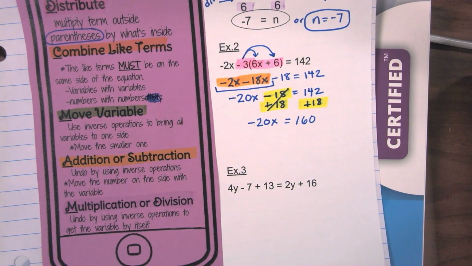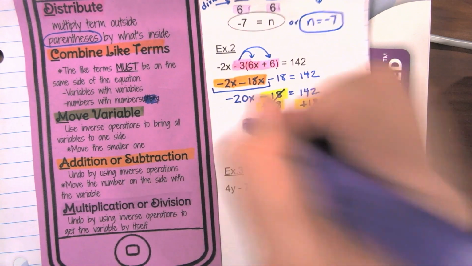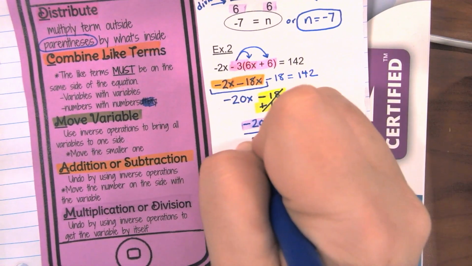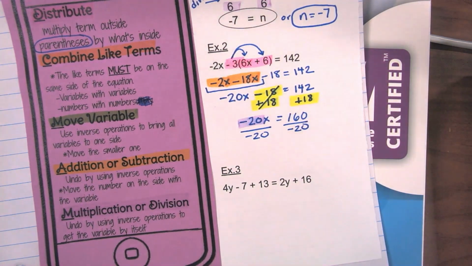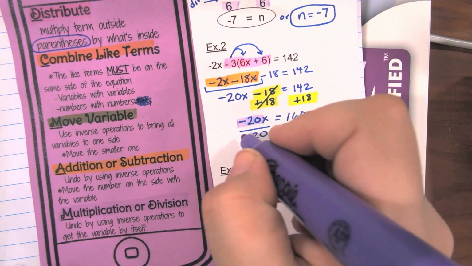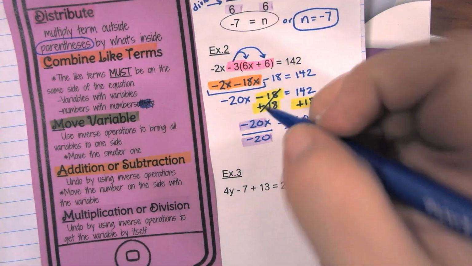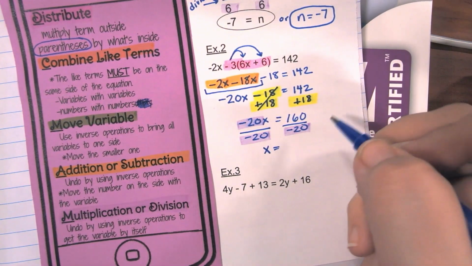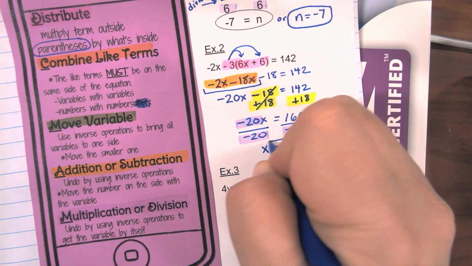Then I'm going to go to the last step, which is multiplication or division. Again, I've got a number in front of my x being multiplied. What's in front of the x is negative 20, so that's what I'm going to divide by. I'm going to divide by negative 20 here, and I'm going to divide by negative 20 here. When I do that, negative 20 divided by negative 20 is 1, so I have just x. And on this side, 160 divided by negative 20 is negative 8. So x equals negative 8.